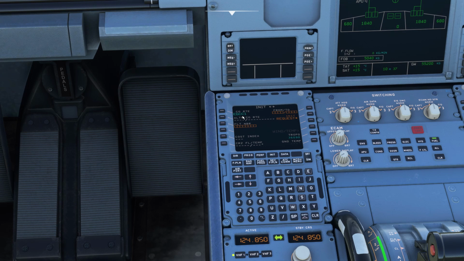So I'm just going to enter that in. That's just to get rid of clear. What we're going to do next is enter the from and to airports, exactly as it is in that format.